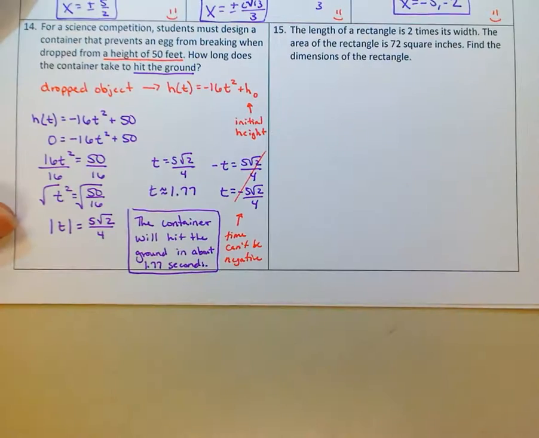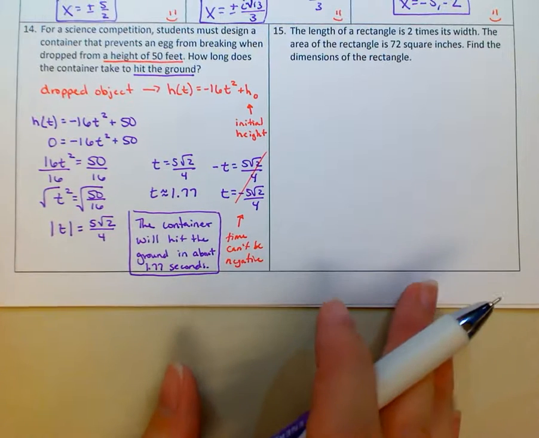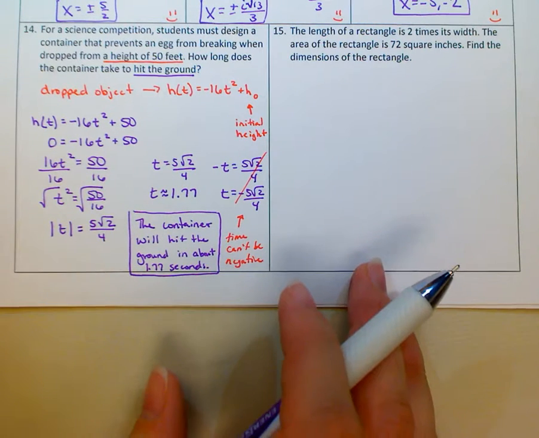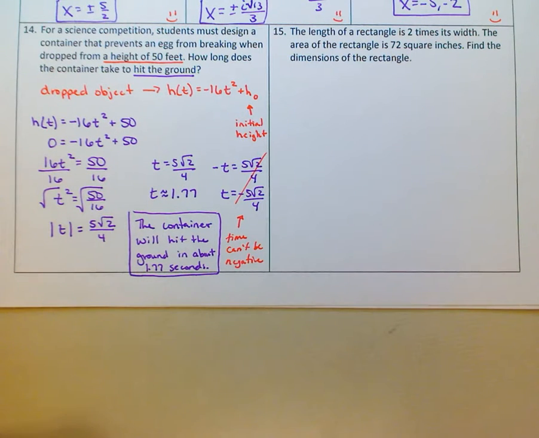Okay, so I want you to go ahead and try number 15. If you get stuck, my advice to you is to draw a picture, and when you're ready to see the answer, turn the video back on.